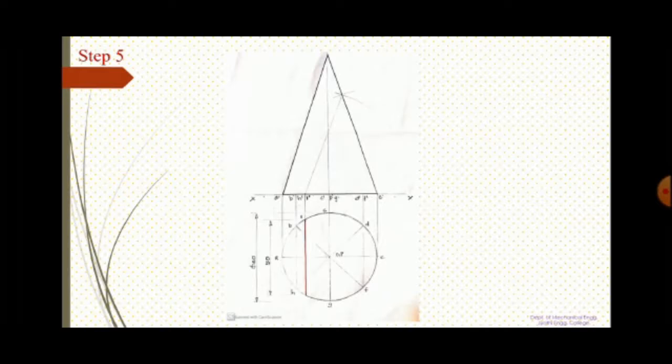Now you draw a line from the point 1 dash to the meeting point of the arc as shown. Once you get that point, you can complete the front view of the triangle as shown in the figure. You join E dash, definitely the apex point is O dash, E dash O dash, and A dash O dash.